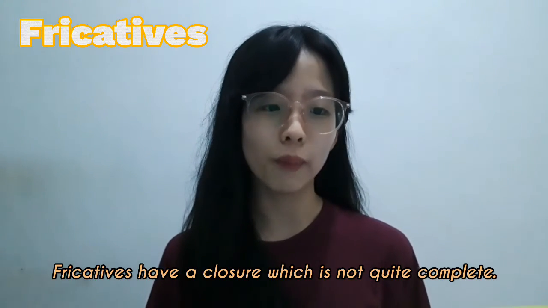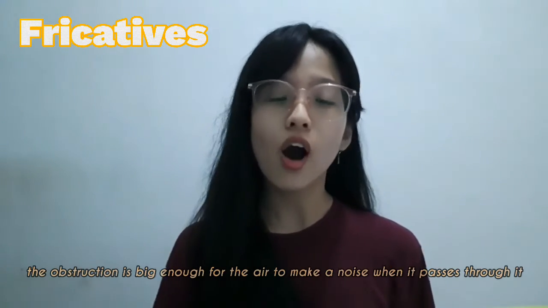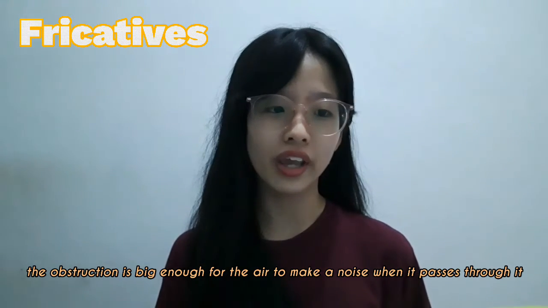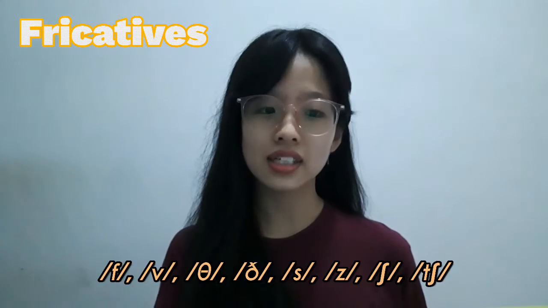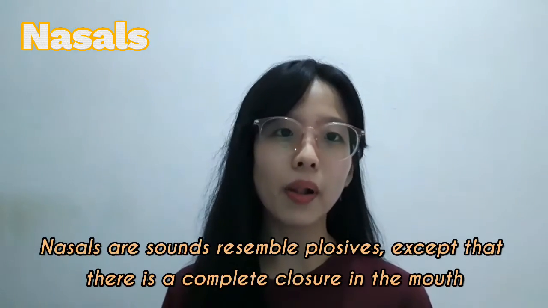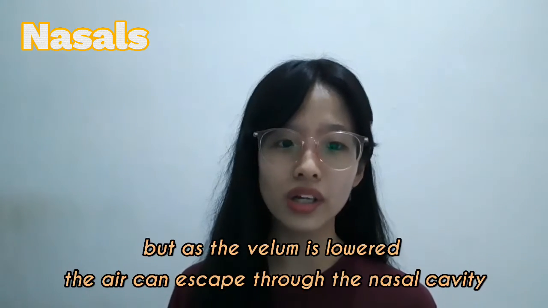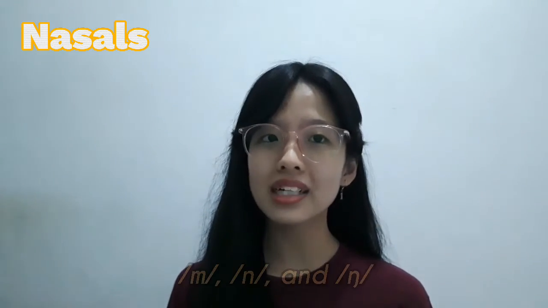Third, fricatives. Fricatives have a closure which is not quite complete. This means that the air is not blocked at any point and therefore there is no explosion. On the other hand, the obstruction is big enough for the air to make noise when it passes through it because of the friction. For example, fricatives are the sounds f, v, th, s, z, sh, zh. Fourth, nasals. Nasals resemble plosives, except that there is a complete closure in the mouth. But as the velum is lowered, the air can escape through the nasal cavity. Nasals are the sounds m, n.